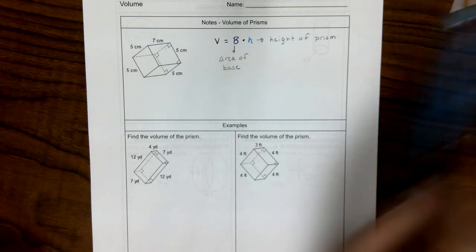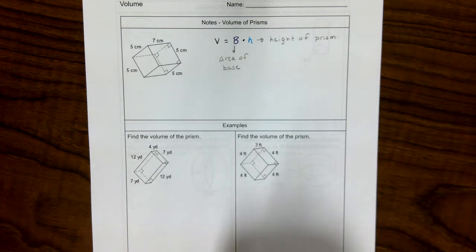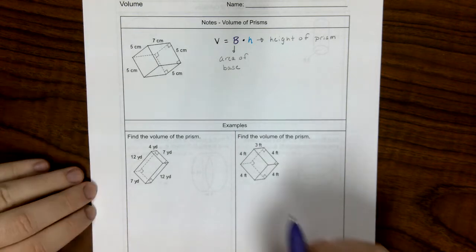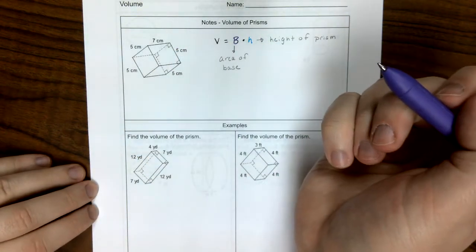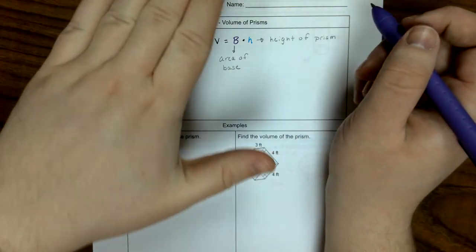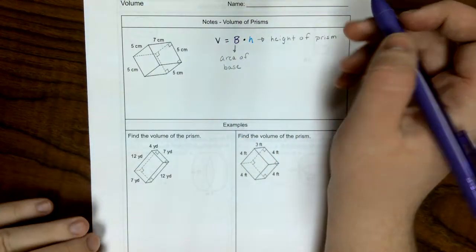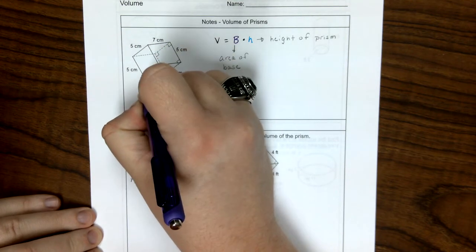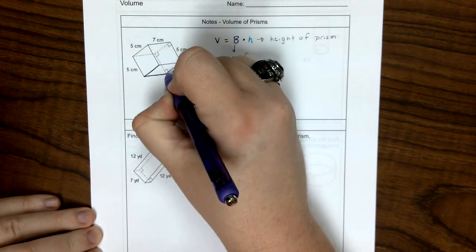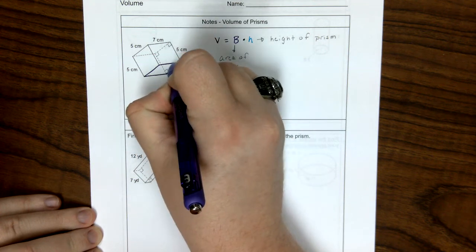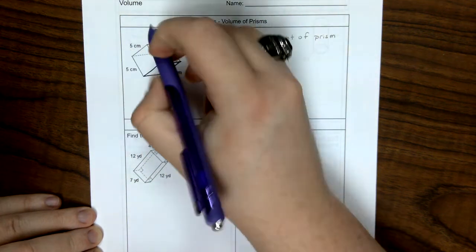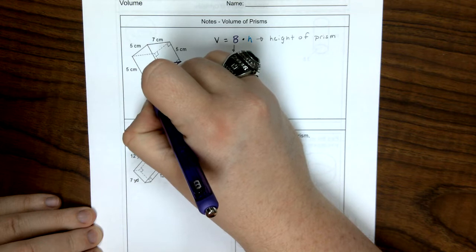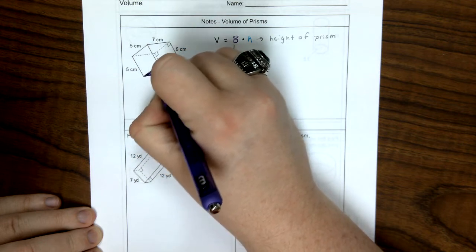And so I'm going to color code what I'm going to call the base and the height. But again, yours could look a little different. Okay? I generally like to think of the base as the bottom. So if I turn this box and set it flat down, what would the base be? And for me, it looks like this one. All right, and I'm going to color that in.